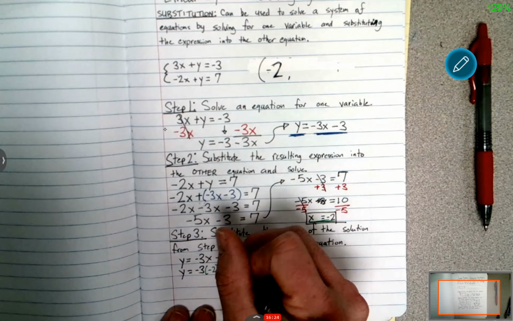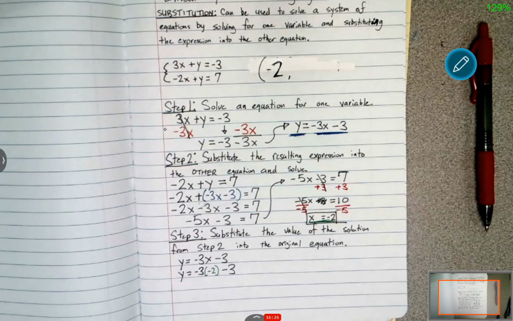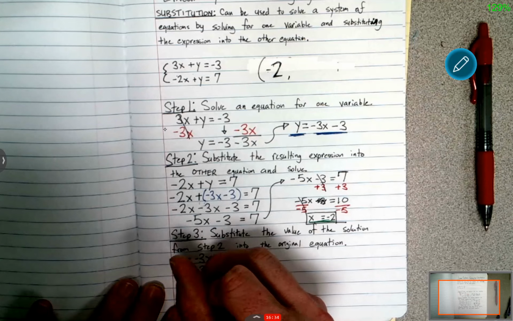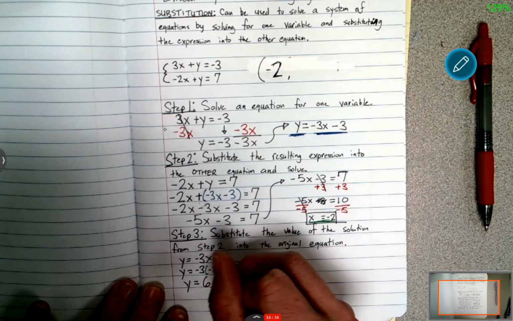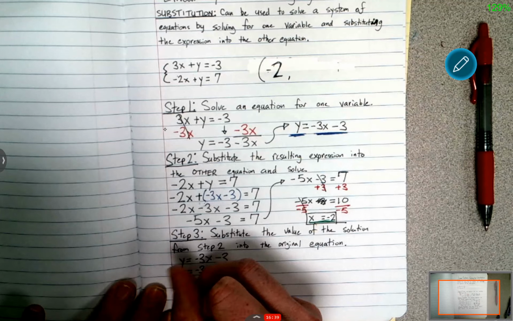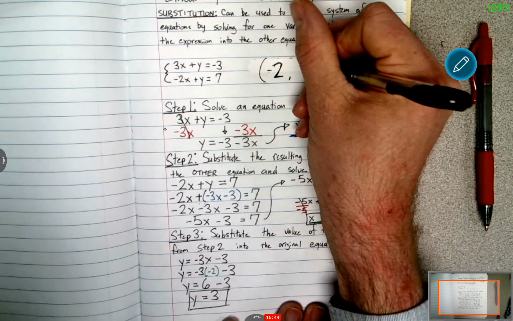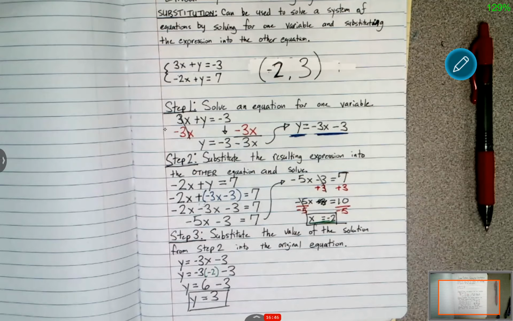So notice how I kept that negative 3. Anytime you substitute, your coefficient needs to stay there. Now, what's negative 3 times negative 2? Positive 6. And what's 6 minus 3? 3. So the y value for both equations when x is equal to negative 2 is 3. So both of these equations output the same y value when x is negative 2, and that y value is 3.